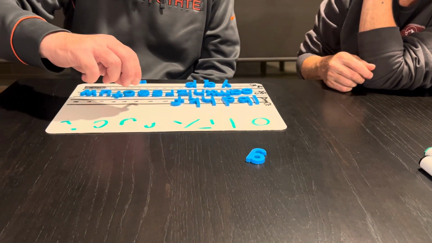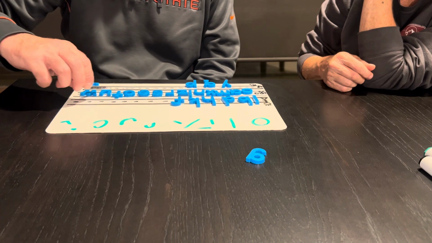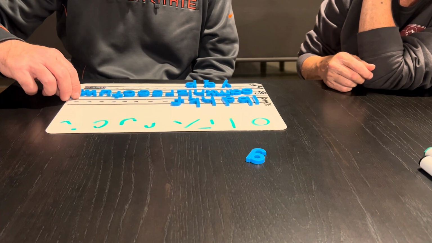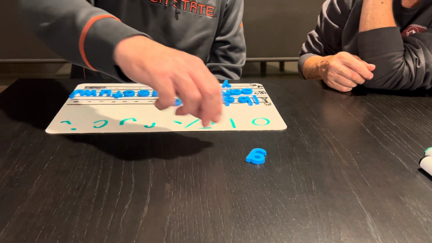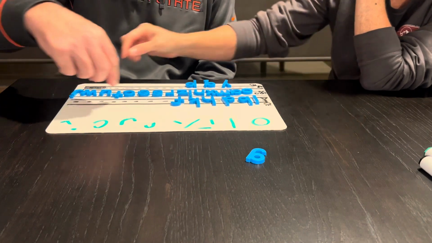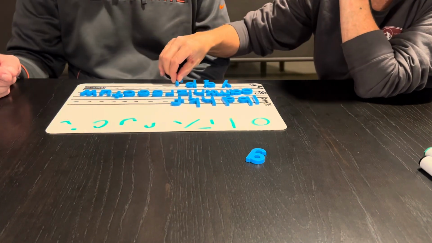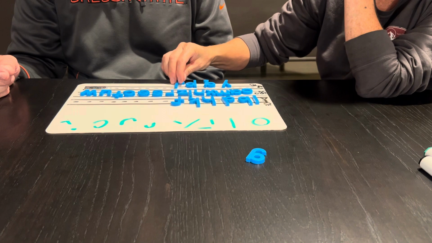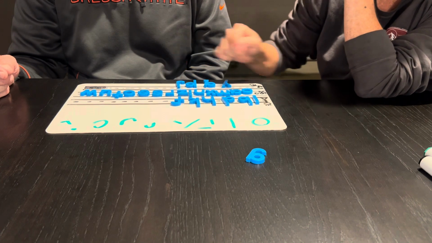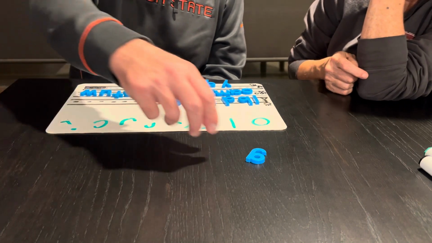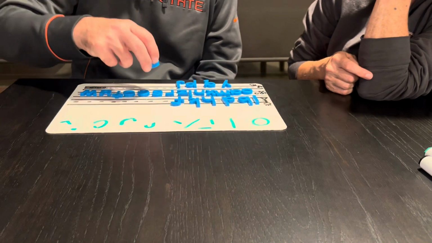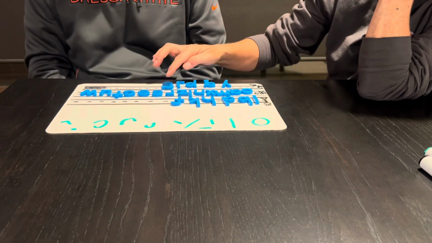Oh wait, this one. Does that hang? No. I think it's over here. It needs to hang. I know this one. It needs to hang like that. See how it hangs off the line? The lowercase j? Oh. Yeah, they all hang.